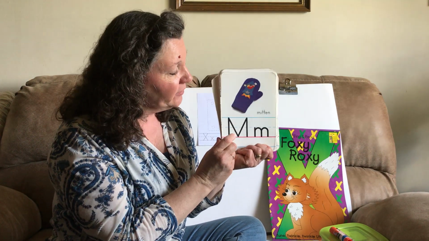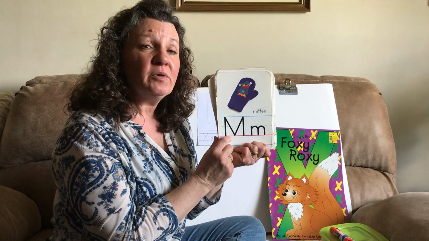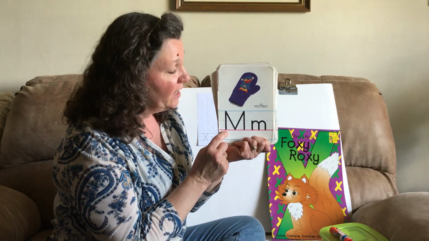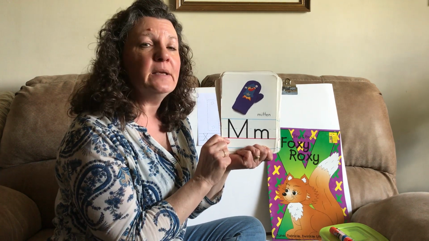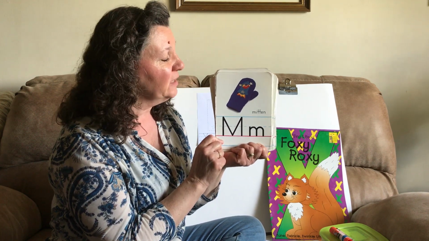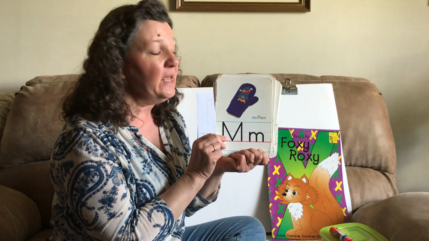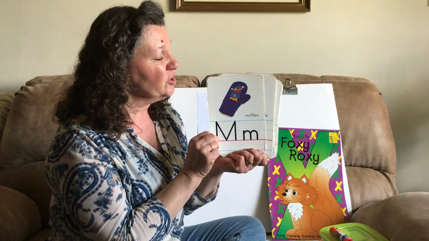And here is our letter M. We have our capital M for Mother Mary. We talked about her yesterday. And our lowercase m makes the sound like mitten and mommy and monkeys and marshmallows.